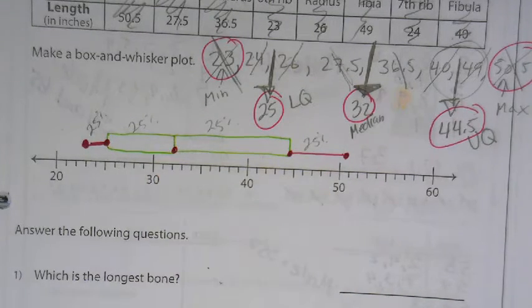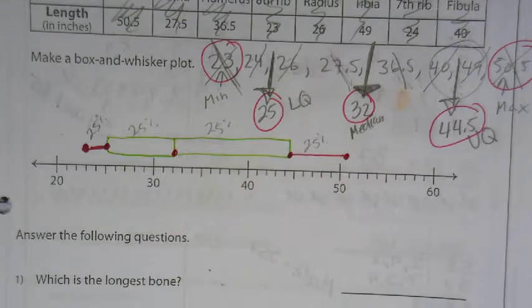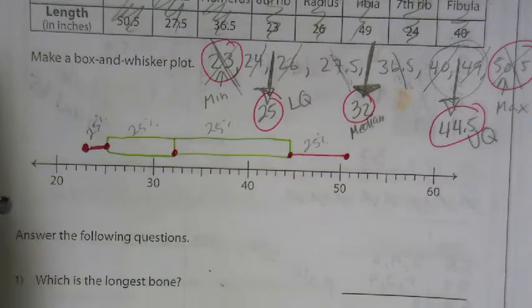So sometimes they'll ask you, what's the 75th percentile? Oh, that would be this. You know how we talked about percentiles for the MAP? That's how they get the percentiles. Where are most of the kids landing? Okay, so we're going to say that this is about average, 50%.